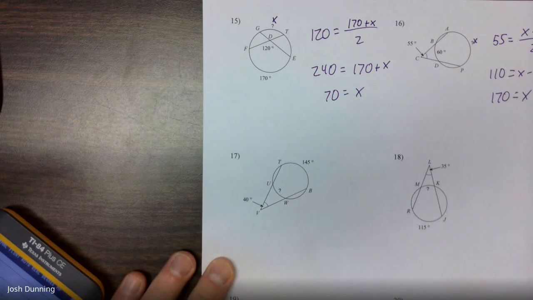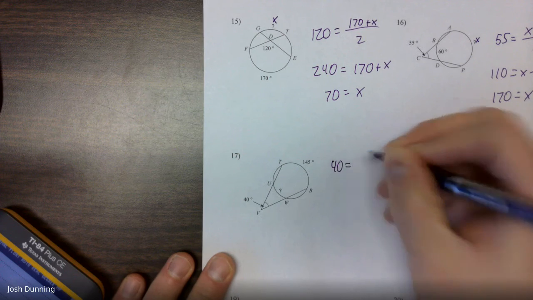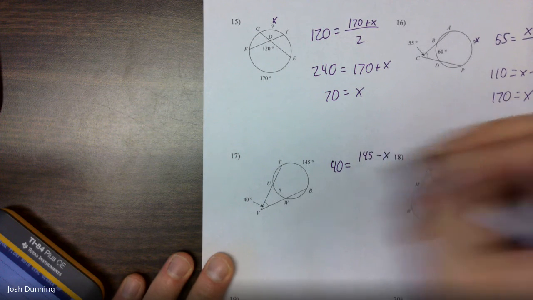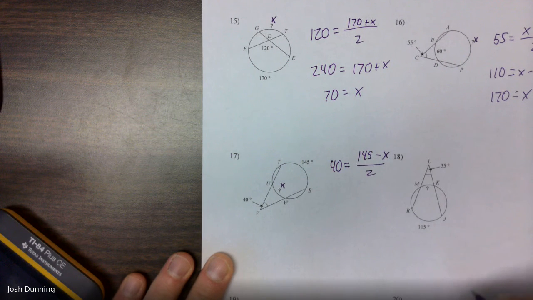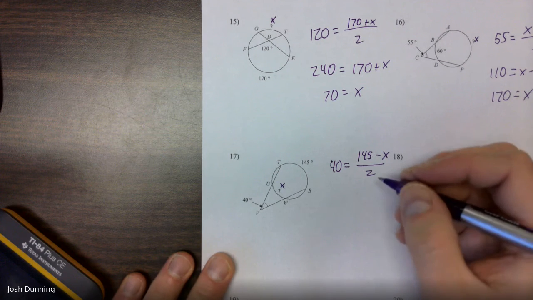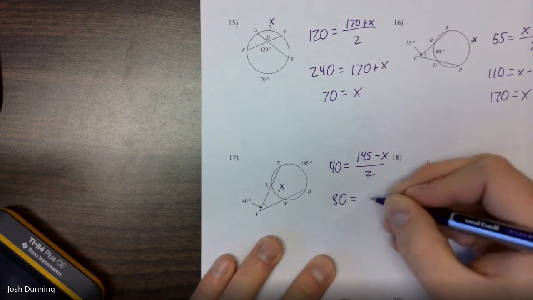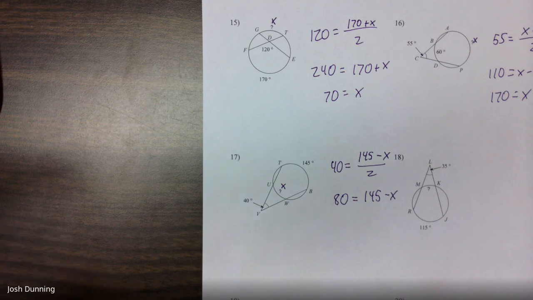So on 17, the angle is equal to the bigger one minus the smaller one. Again, I'll just use x. All over 2. Multiply by 2. Now we'll minus the 145.